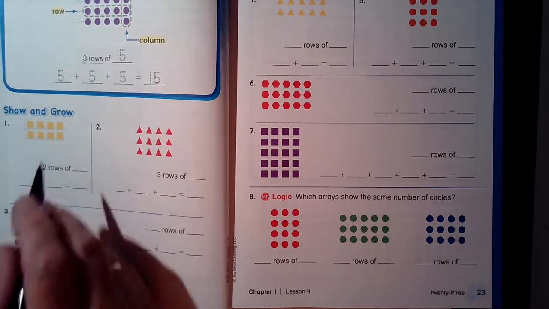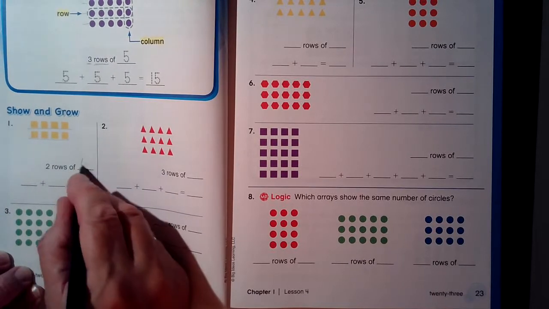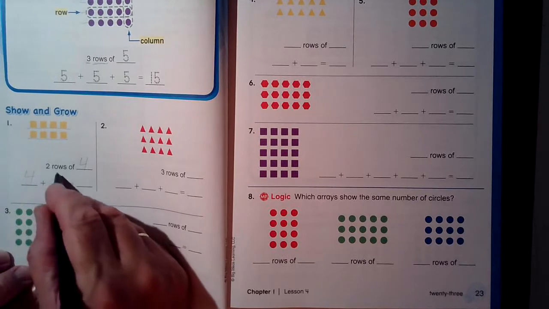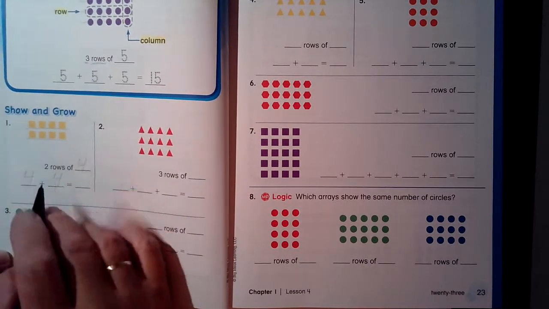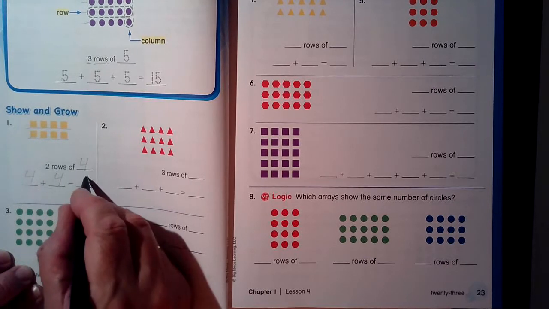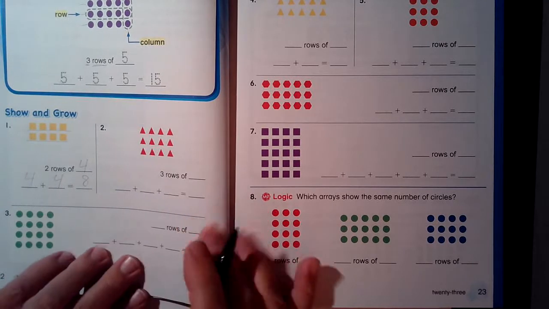There are 2 rows. How many are in each? 1, 2, 3, 4. So my repeated addition sentence is 4 plus 4 equals, and I know that as my doubles, so that we will get to practice and practice and practice, 8. 4 plus 4 is 8.